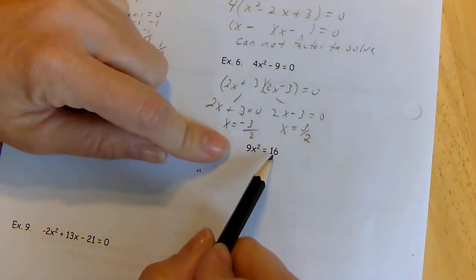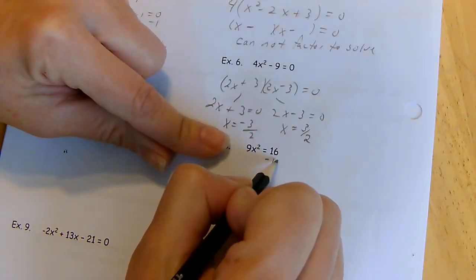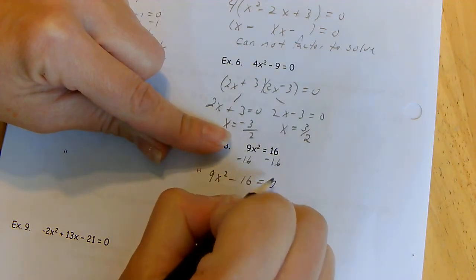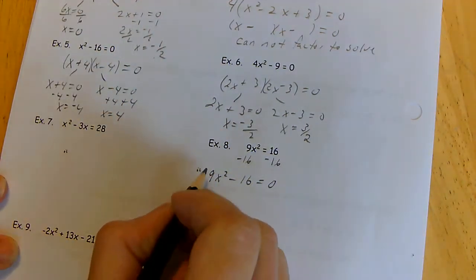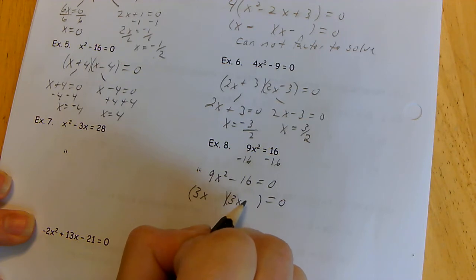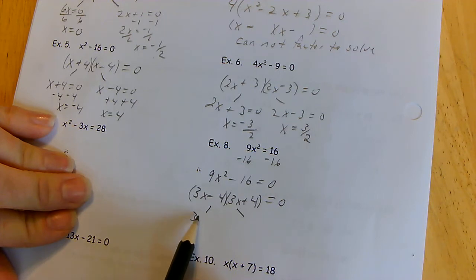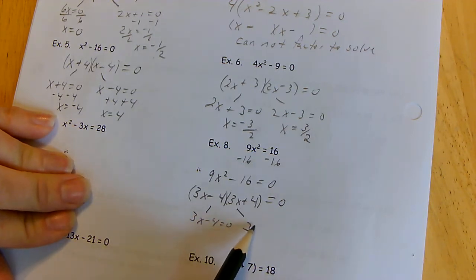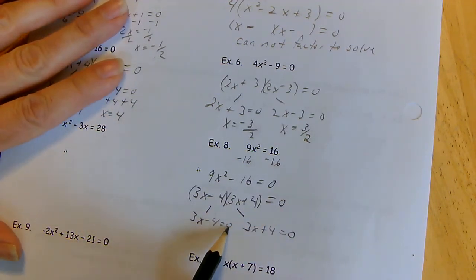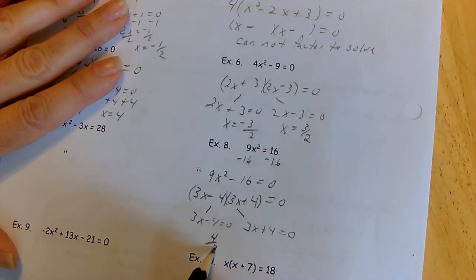I'm jumping down to this one. Notice I don't have a 0 here. I have to set it equal to 0. Everything has to be on one side and a 0 on the other in order to factor together to solve. I have a difference of perfect squares. When I set them equal to 0 and solve, I'll get positive 4 divided by 3 and negative 4 divided by 3. Two solutions.